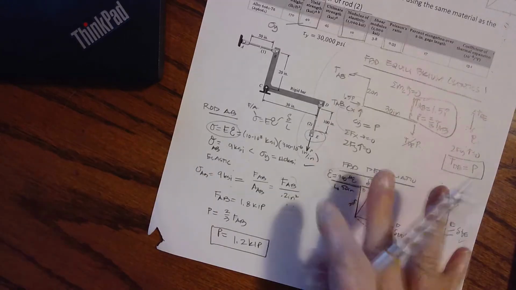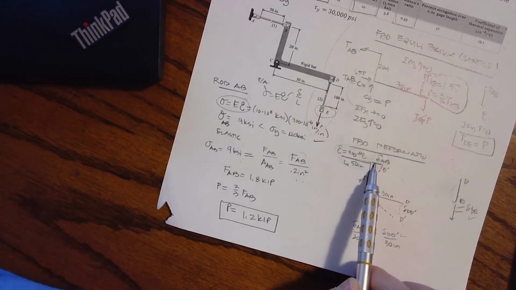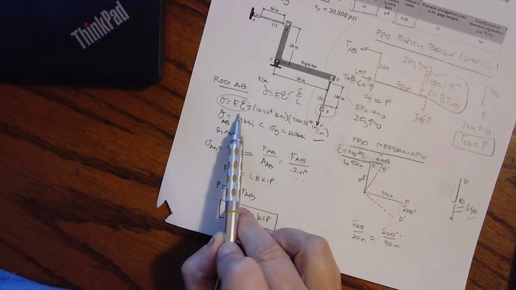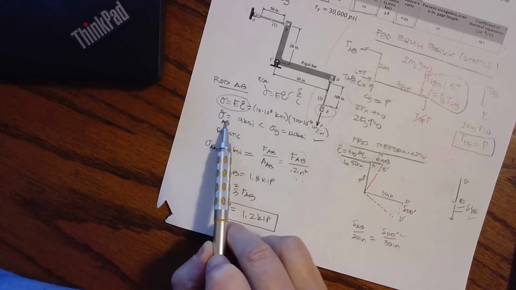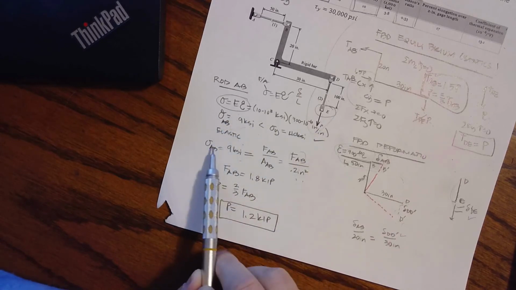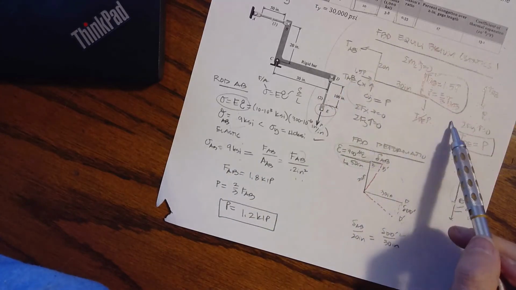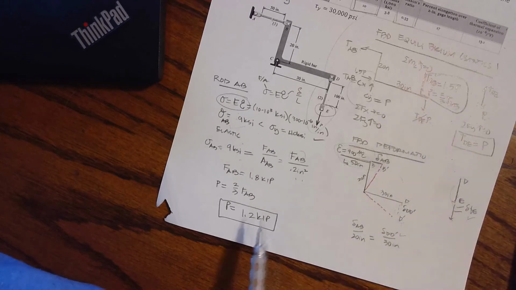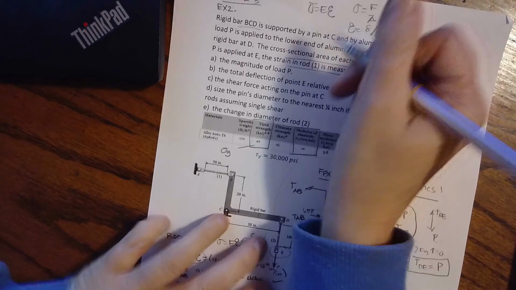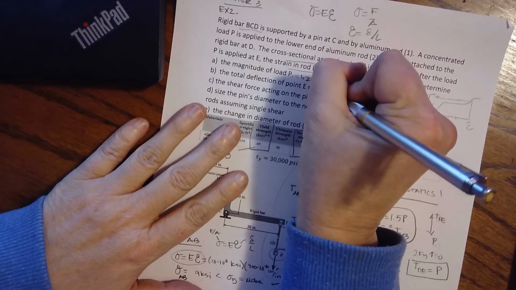Okay, so by working with the strain and understanding this relationship, I was able to go back and calculate the stress, make sure we were inelastic, and then I could calculate the force in the cable. I can use my equilibrium relationship, my statics relationship, and I now calculated that P is equal to 1.2 kip. So I have P equals 1.2 kips.